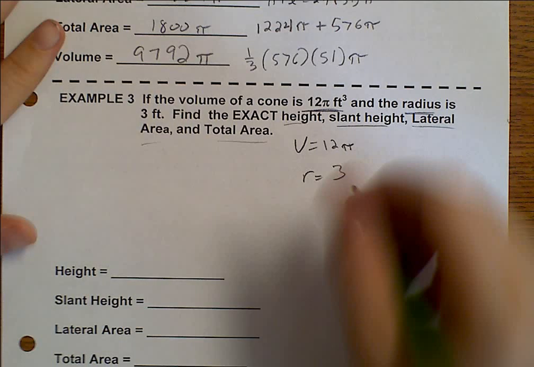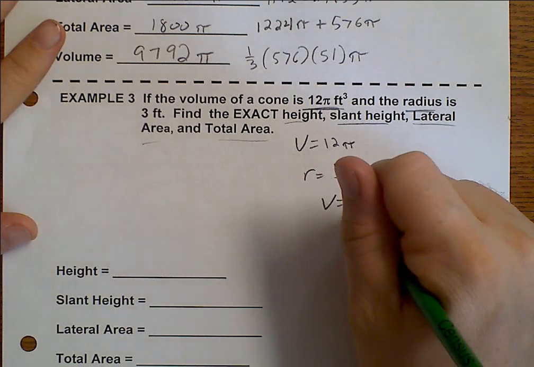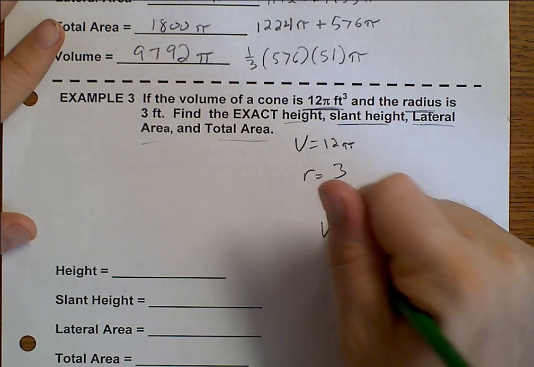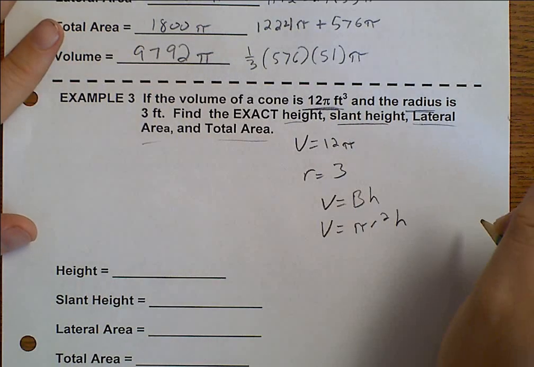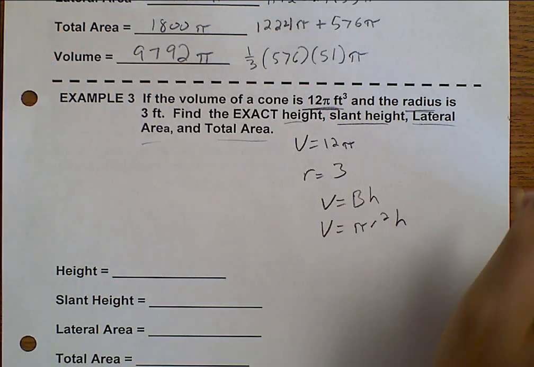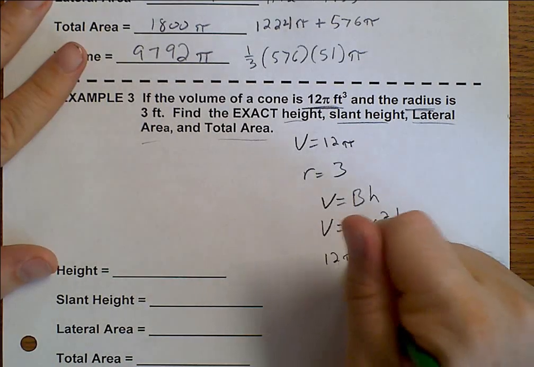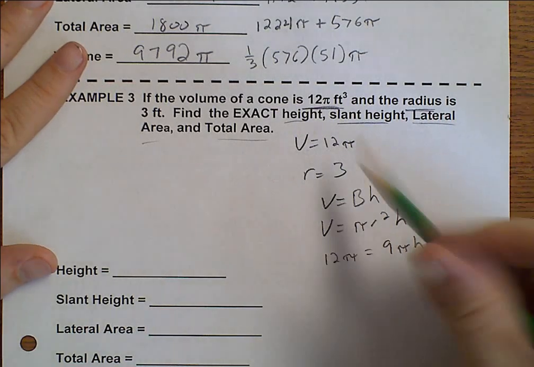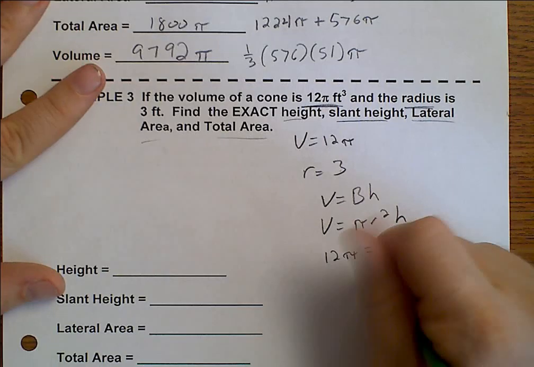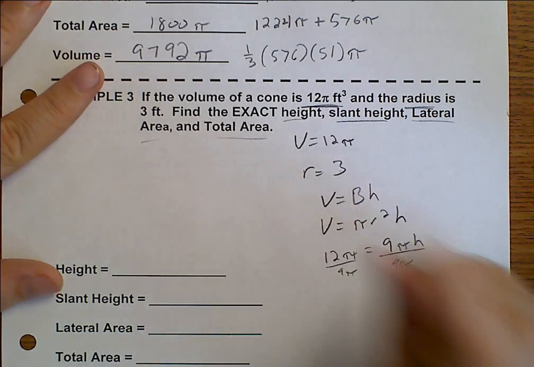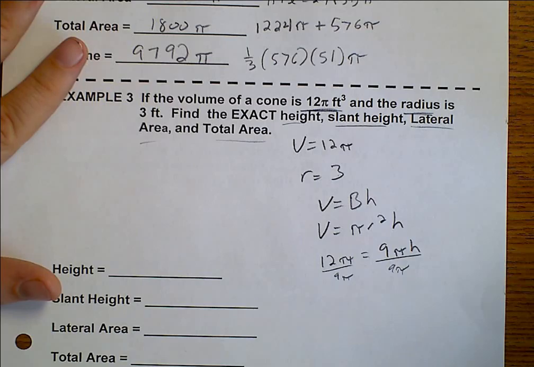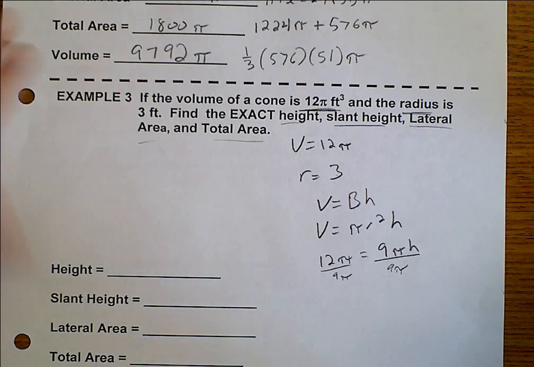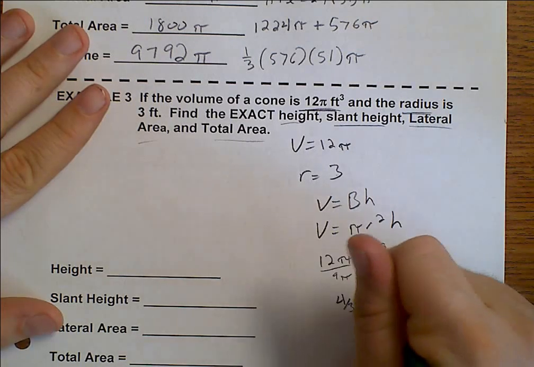The volume equals area of the base times the height, which is pi r squared h. Well, we know so far that 12 pi equals 9 pi h, because 3 squared is 9. So we divide both sides by 9 pi, and 12 over 9 is 4/3. So 4/3 is my height.